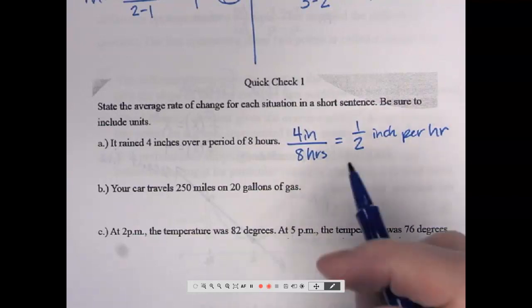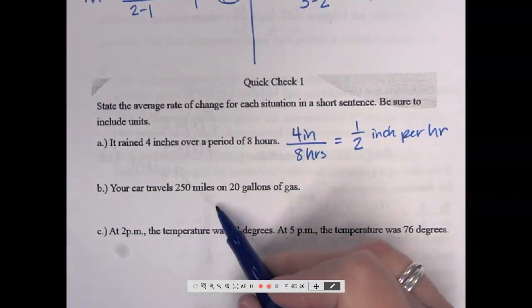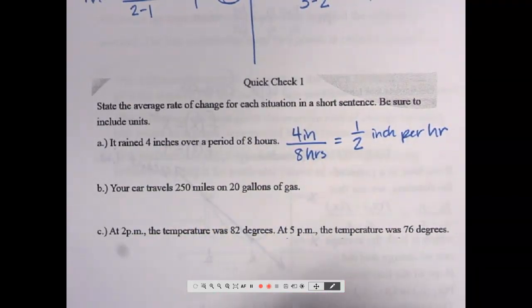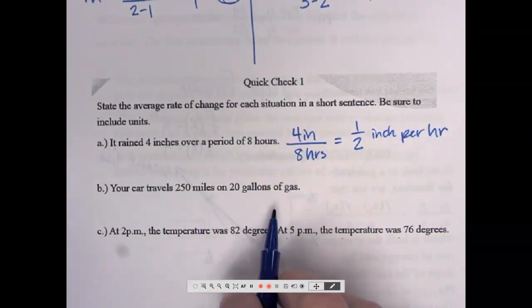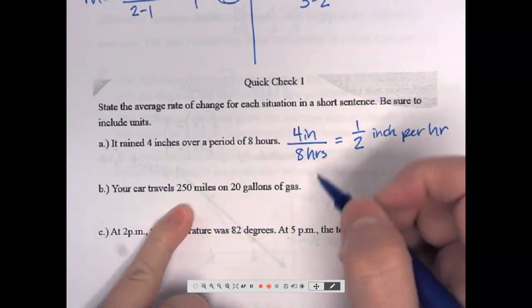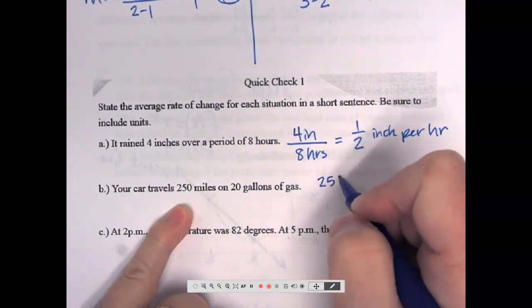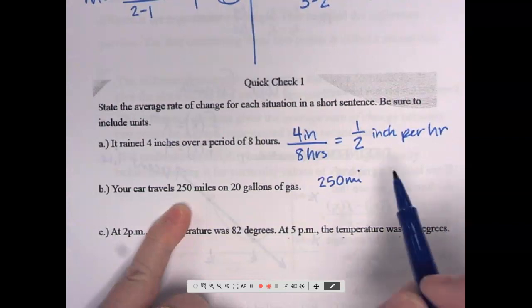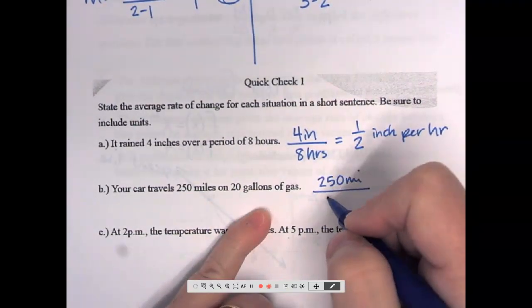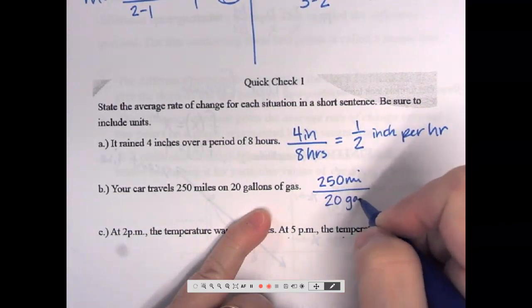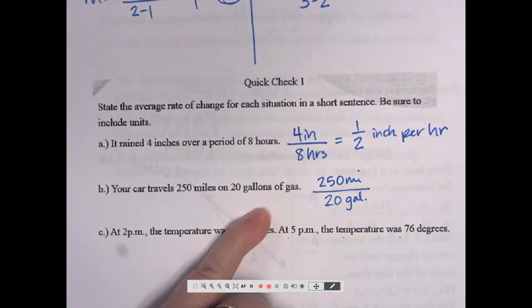Okay? All right, your car travels 250 miles on 20 gallons of gas. So we're talking about miles compared to gallons. So we can go 250 miles per, always think of per as divided by, 20 gallons of gas. Is that good gas mileage?